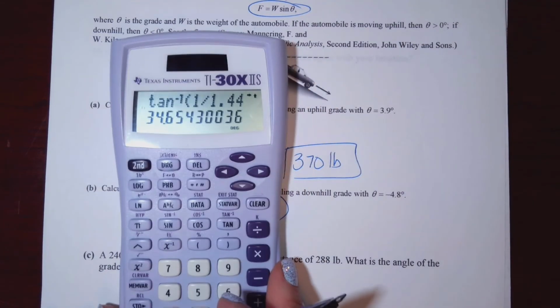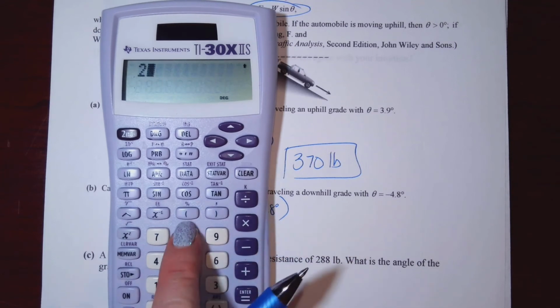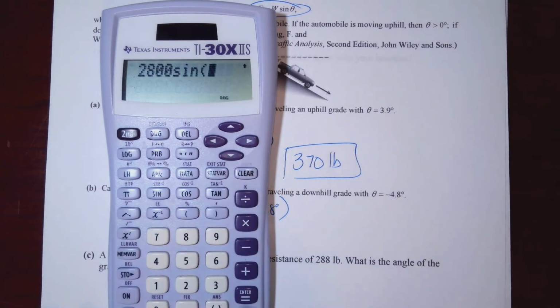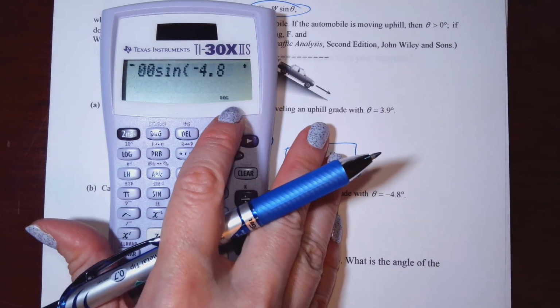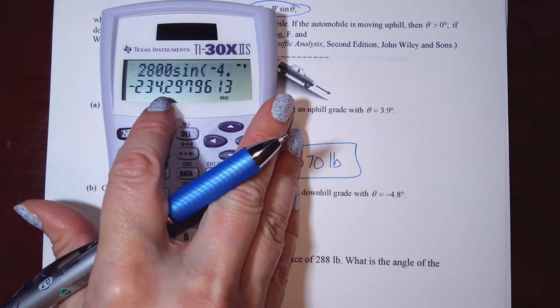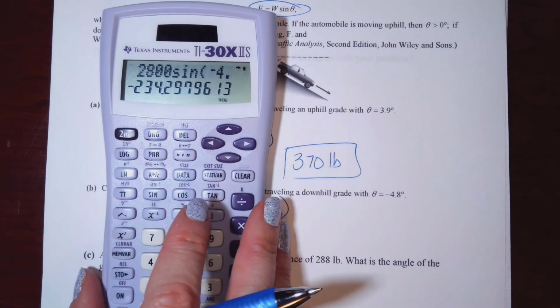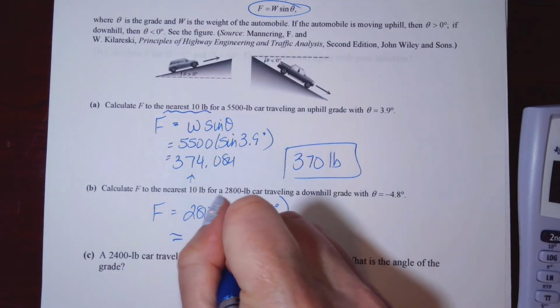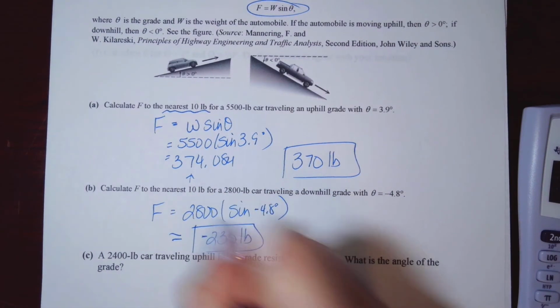So I'll go ahead and show you this one. 2,800 pounds times the sine of negative 4.8, and I'm in degrees. Always get in the habit of checking your mode. So my grade resistance is negative 234 point something, but I know I need to round it to the nearest 10 pounds. When I round that to the nearest 10 pounds, it rounds to negative 230 pounds.